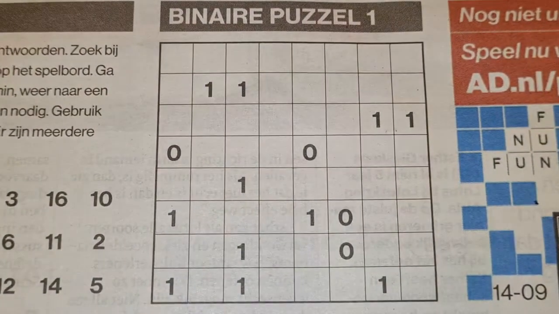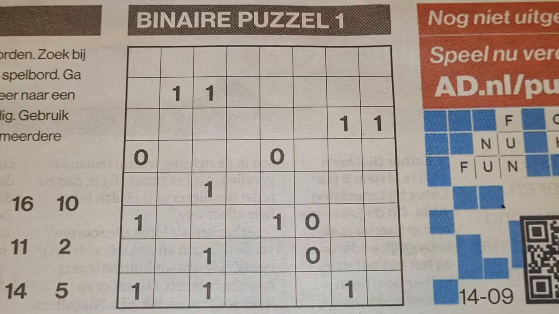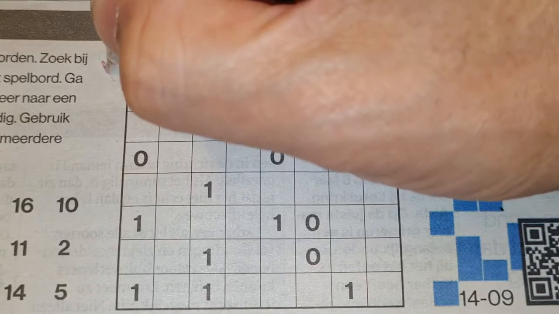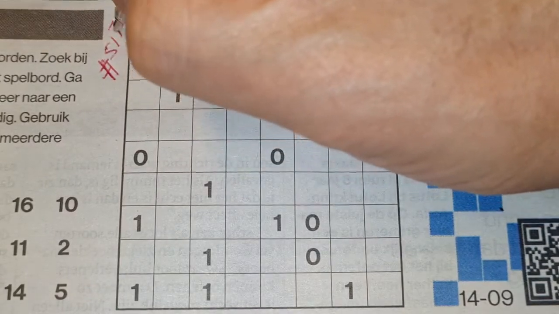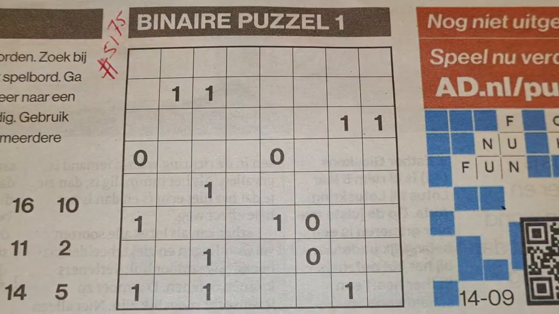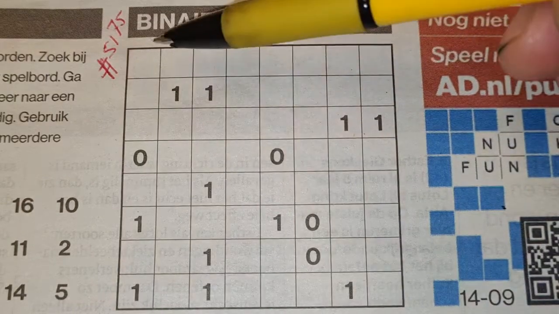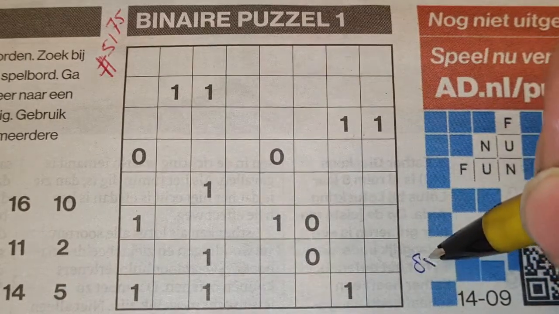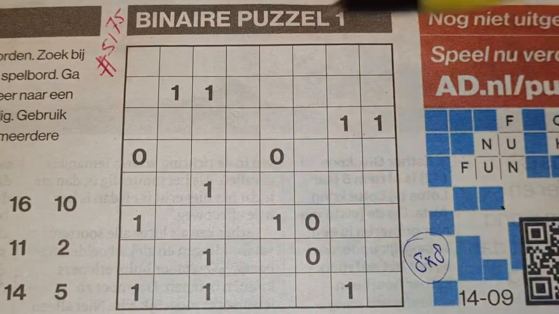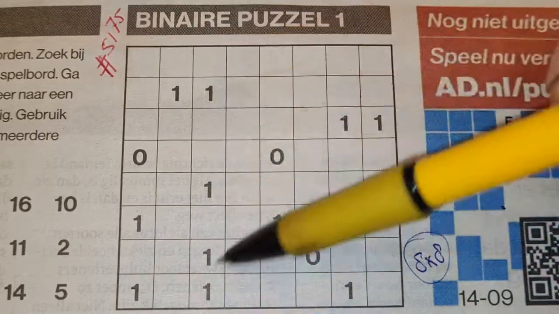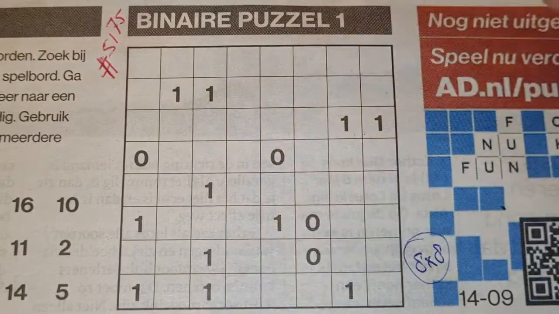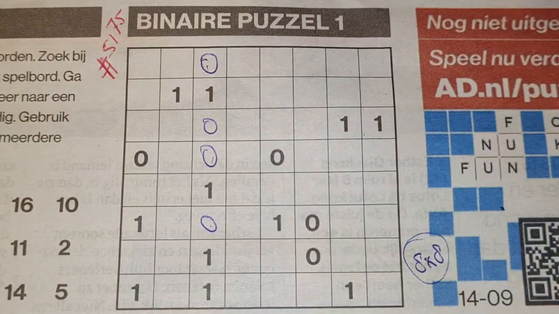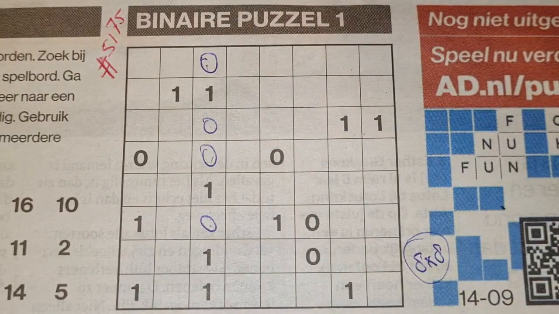Yes, binary time, and this one will be number 5175. What kind of binary puzzle is this one? Let me count the boxes. 1 2 3 4 5 6 7 8. It's an 8 by 8 binary puzzle. That means in a row or in a column there are always 4 ones and 4 O's. 1 2 3 4. All right, so let's get started.